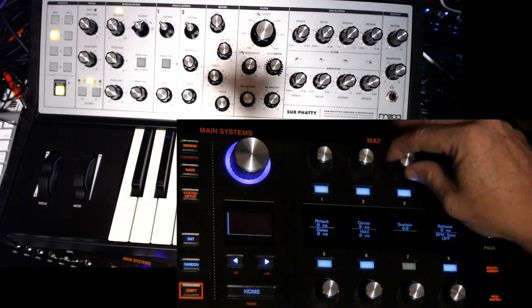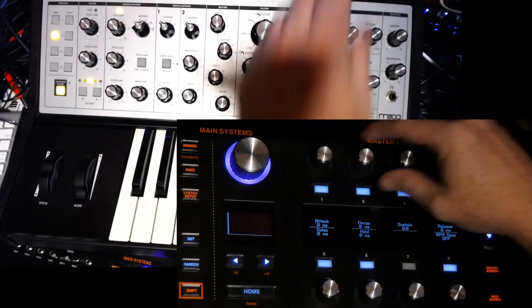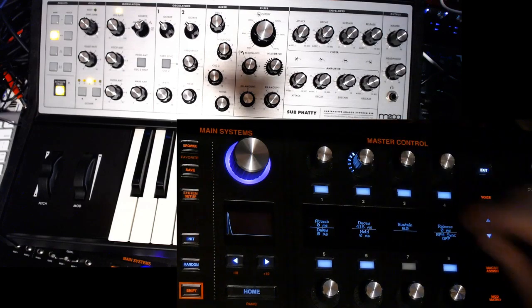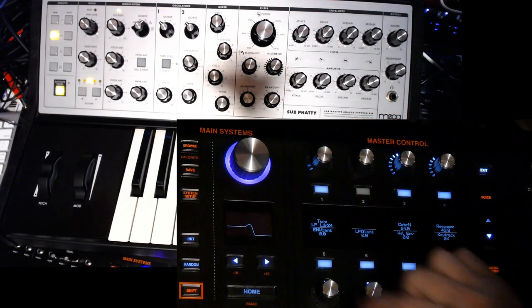So let's give them a bit of envelope and have some fun with that. I'm gonna drop the sustain on both of these and give them a little bit of decay.